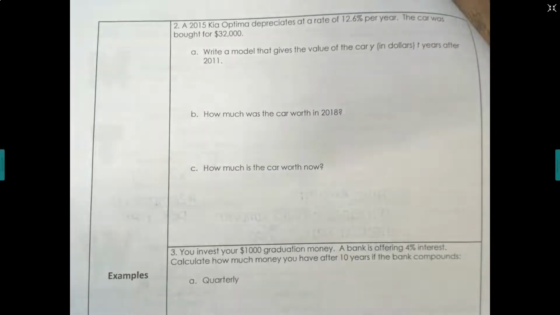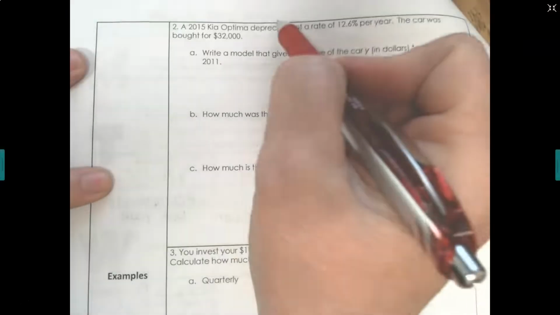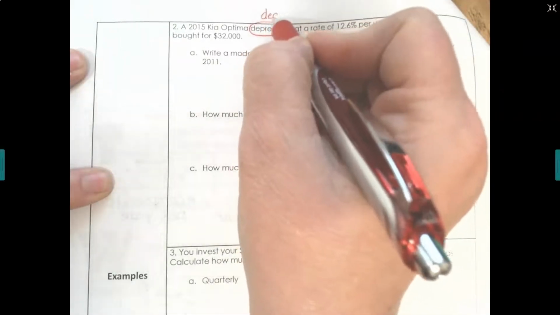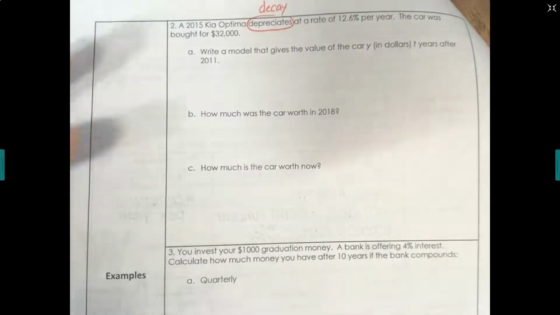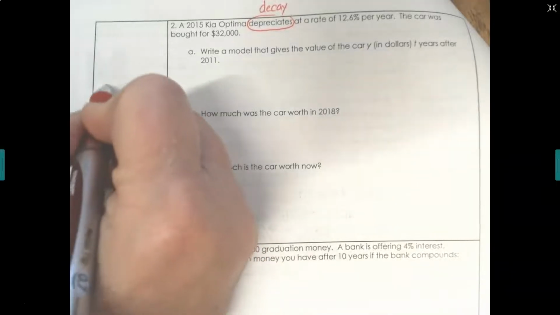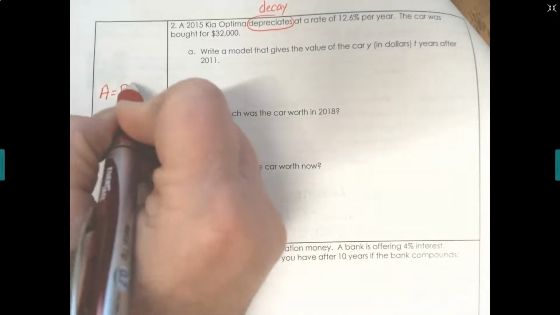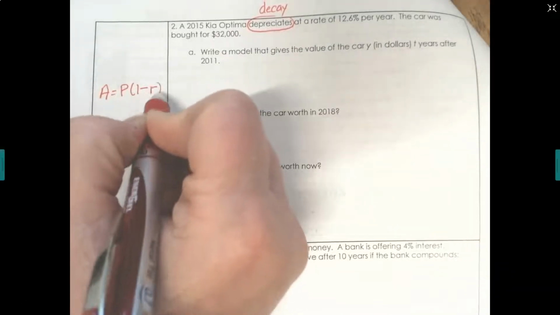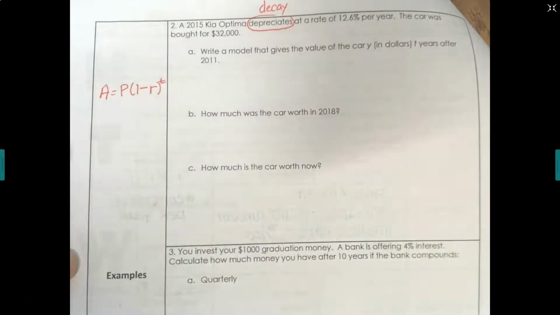All right, so let's take a look at this problem. So we have a 2015 Kia Optima. It depreciates, okay, so that word depreciate means decay. It depreciates at a rate of 12.6% per year, and the car was bought for $32,000. So a decay is your principal, 1 minus the interest rate raised to the time.